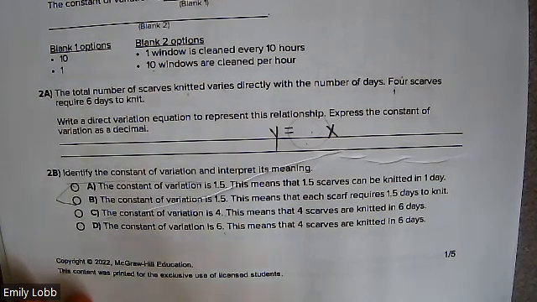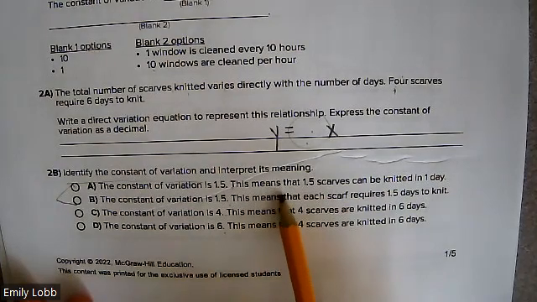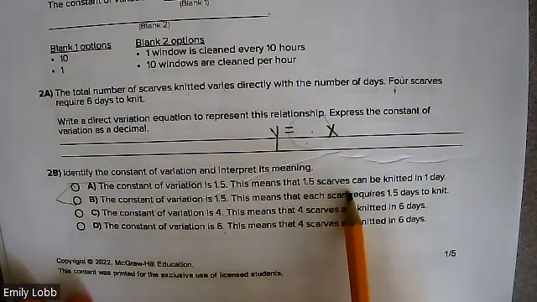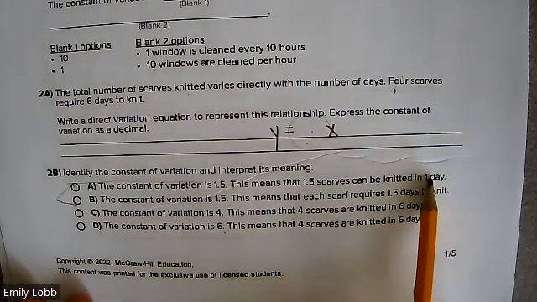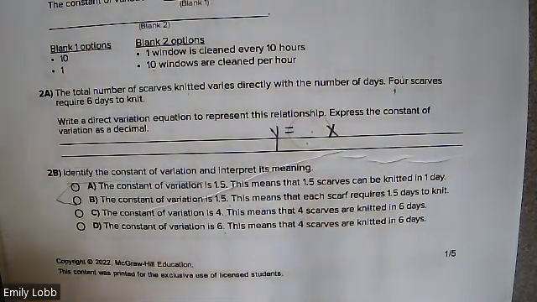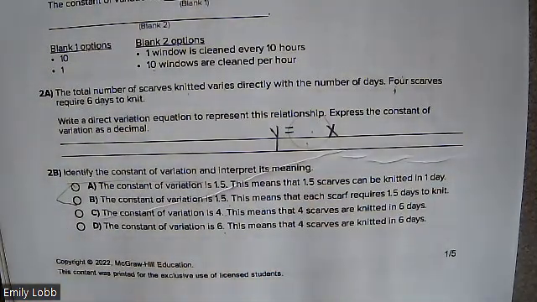to one of those two, does the 1.5 mean that 1.5 scarves can be knitted in one day? Or does it mean that each scarf requires 1.5 days to knit? Remember, you're looking for a unit rate. We are always per one thing, right? Unit is one thing. So with that, make sure you're narrowing it down to the correct one.